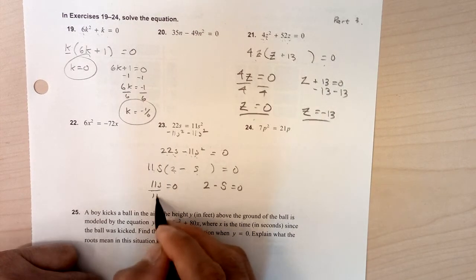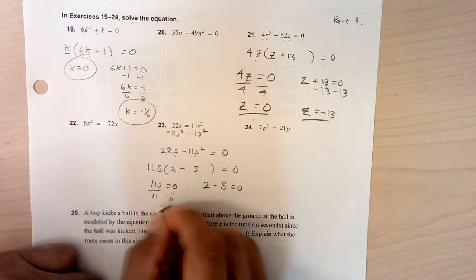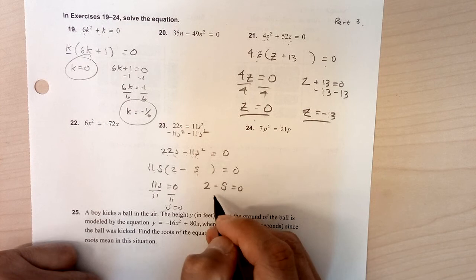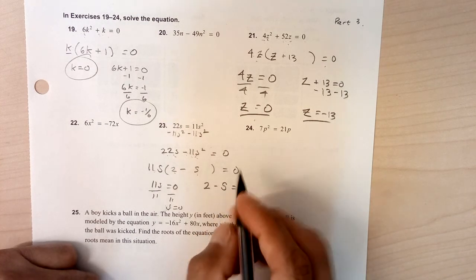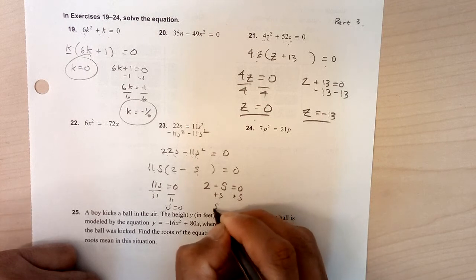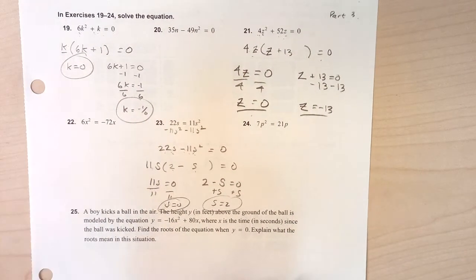If I divide each side by 11 here on the first equation, s, not x, but s is equal to 0. On the second equation, here's what I'm going to do. Like you could subtract 2 and then divide by negative 1. If I just add s to each side, 2 equals s, or s is equal to 2. So the two solutions should be 0 and 2.